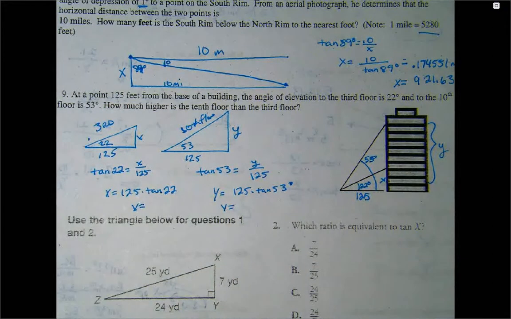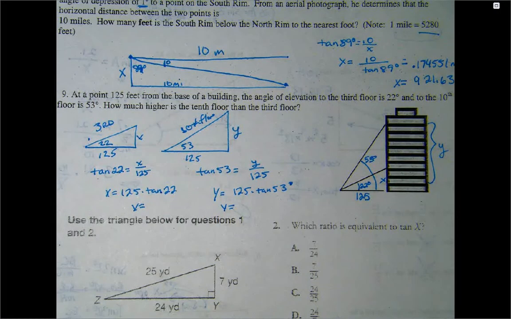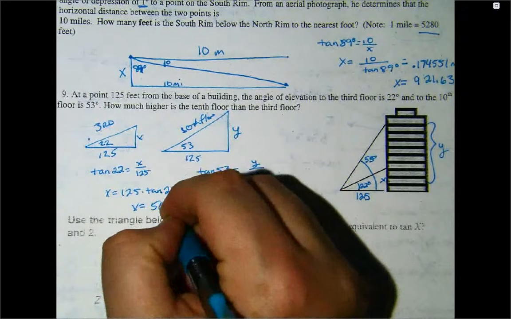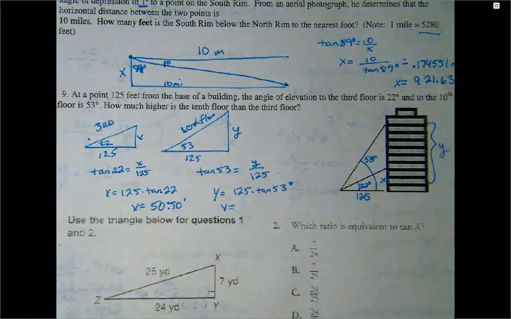125 times tangent of 22 degrees. That gives about 50.5 feet. So to get to the 3rd floor, it's 50 and a half feet high. Now we do 125 times the tangent of 53 degrees.